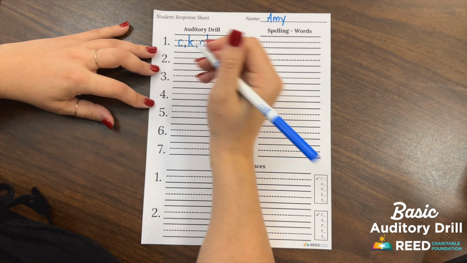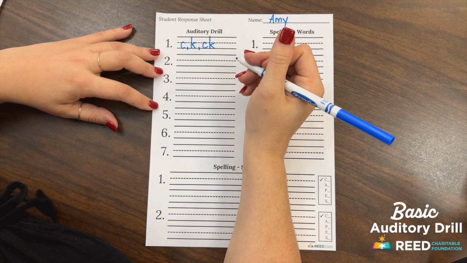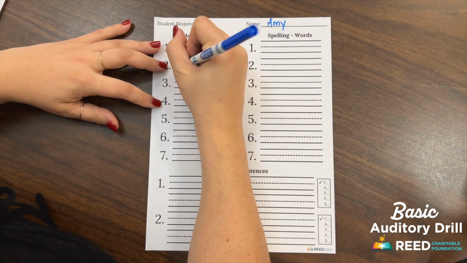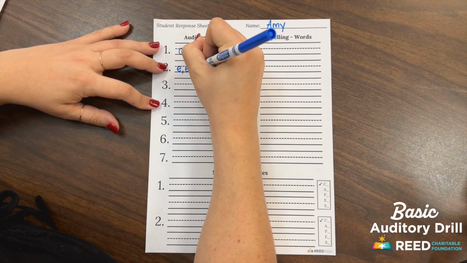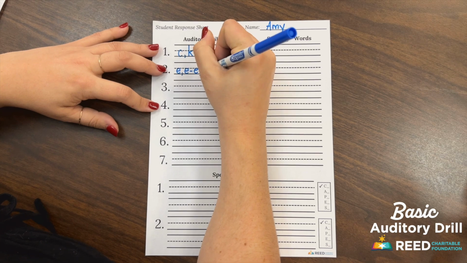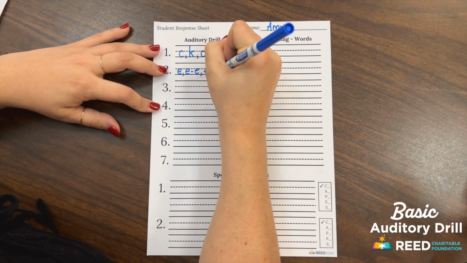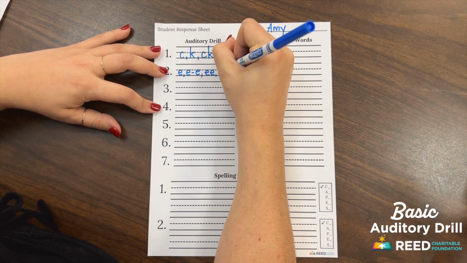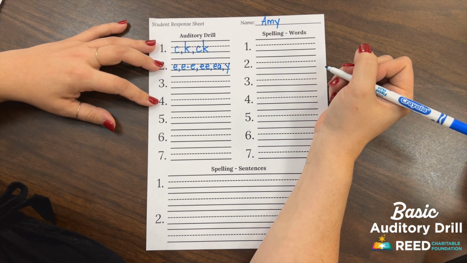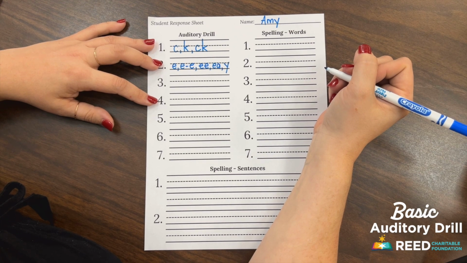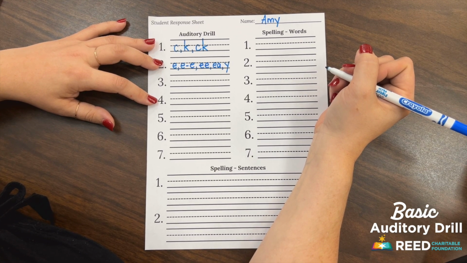Number 2, the 5 ways to spell E. E, E consonant E, EE, EA, and Y. Very good. You got them in the right order. Good job. Next one, 2 ways to spell ch.